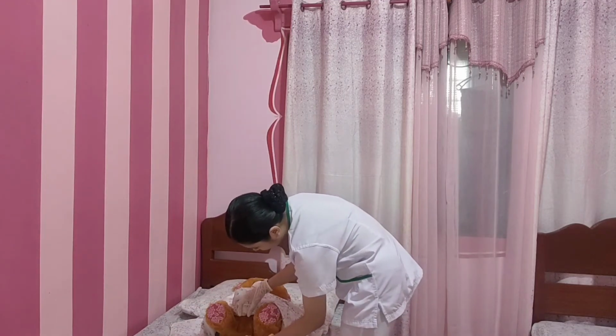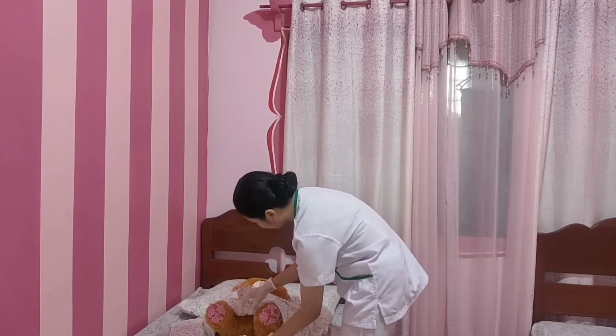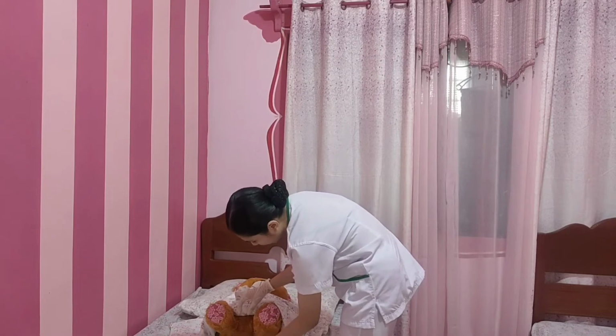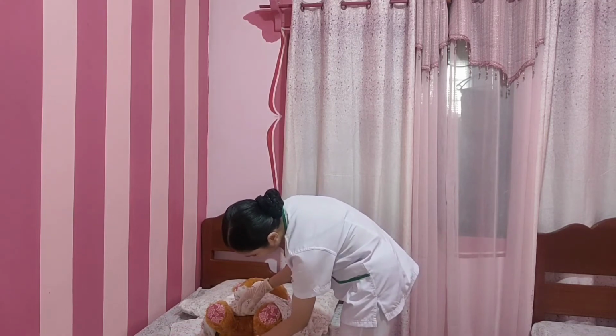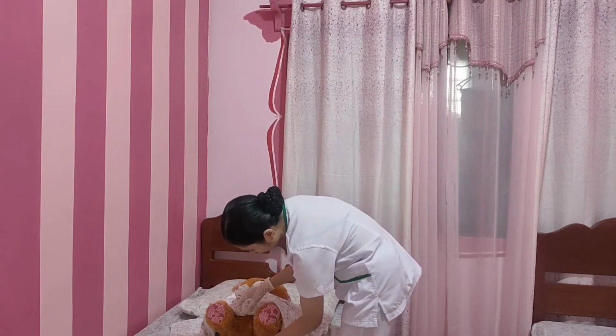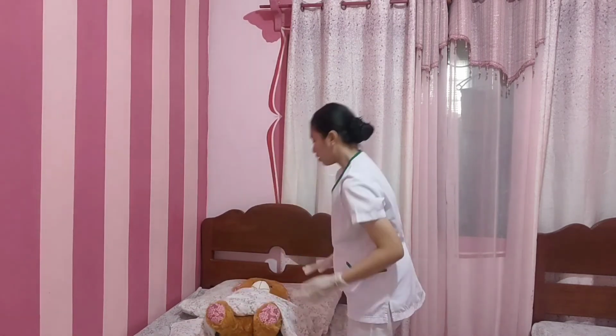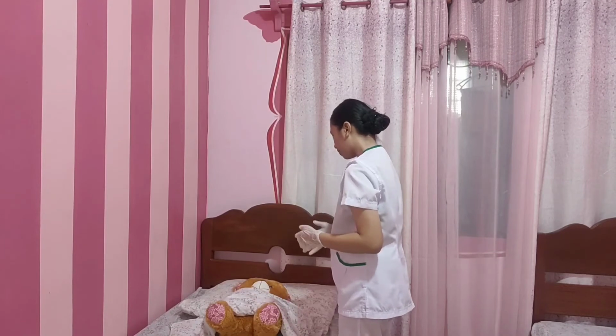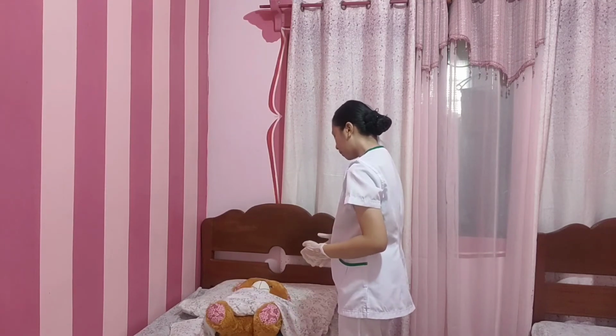It slightly lies to your left side rather than to your right side. It implies normal. Negative for lesions, lumps, masses, swellings, or inflammation. All in all, there's no abnormalities upon inspection and palpation.